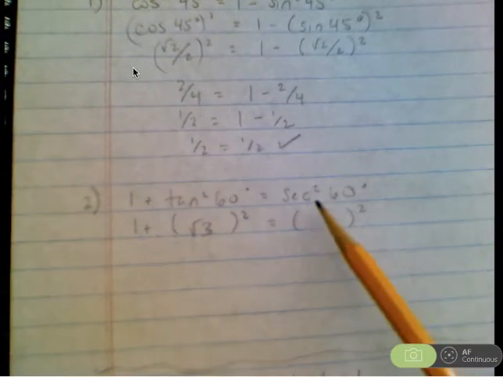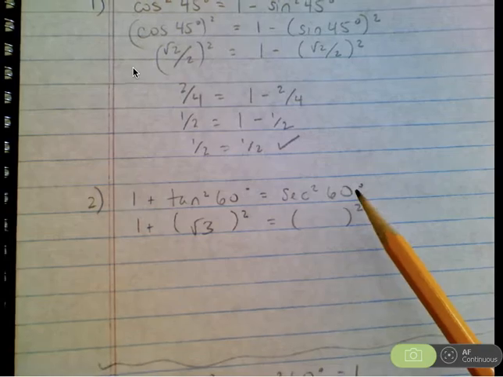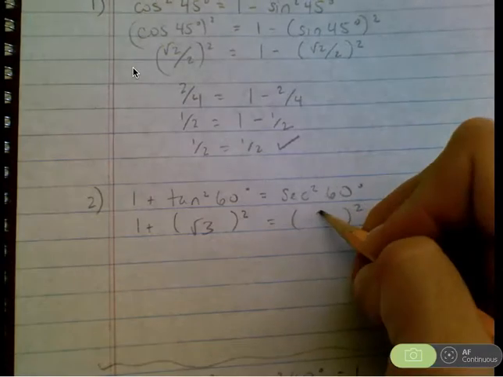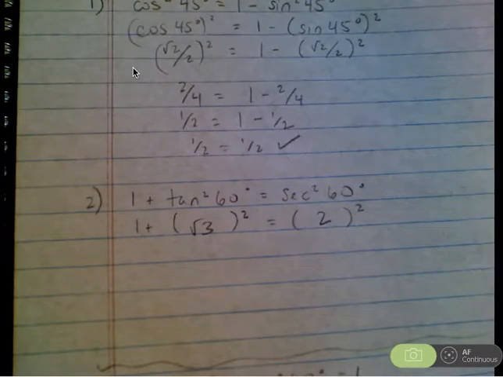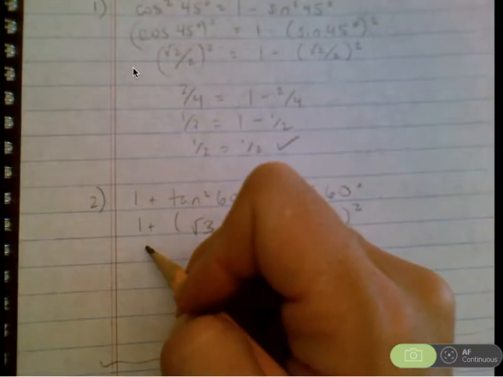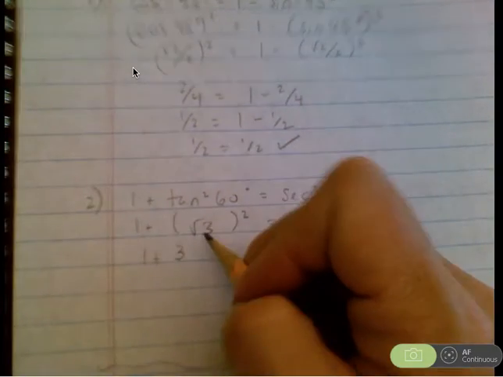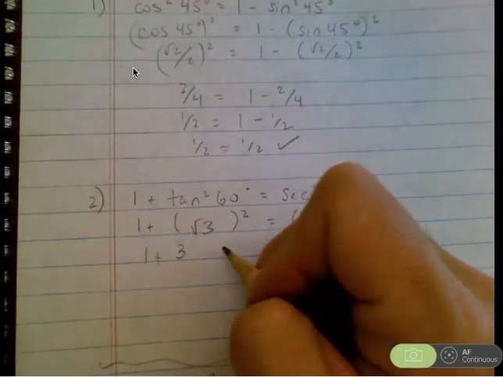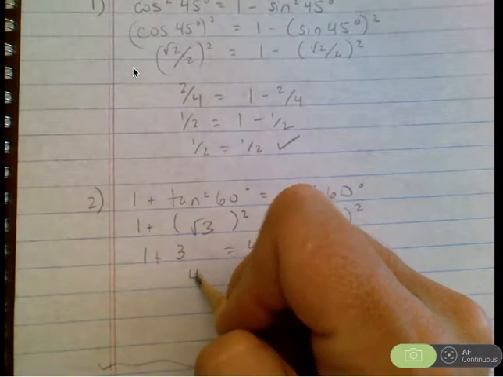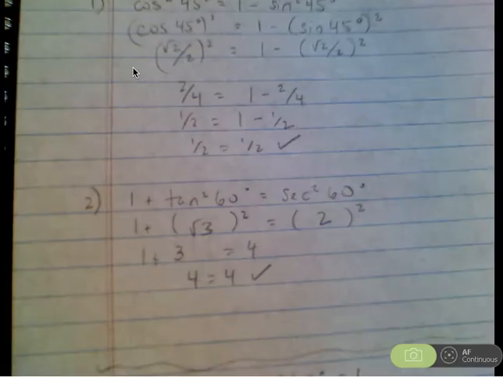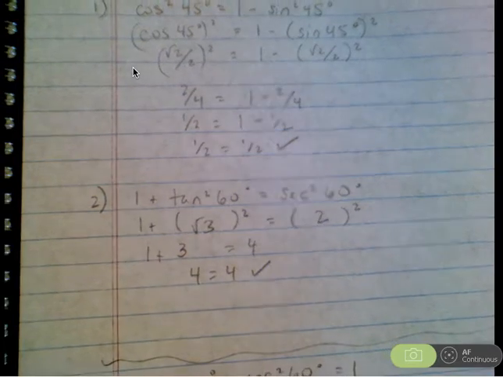Now secant is the reciprocal of cosine. The cosine of 60 is 1/2, so the secant of 60 is the reciprocal of that, which is 2. So this is 1 plus root 3 times root 3 is going to be 3, equals 2 squared, which is 4. We get 4 equals 4, and we're done.